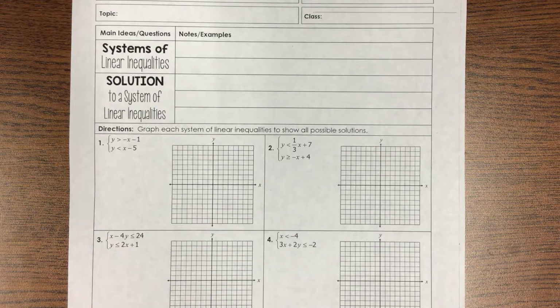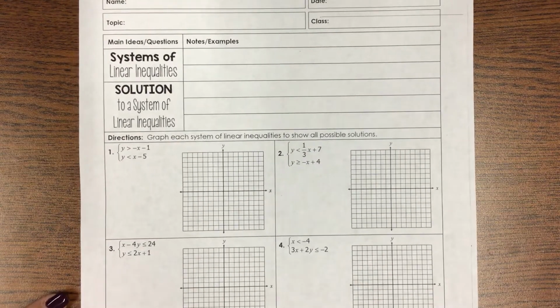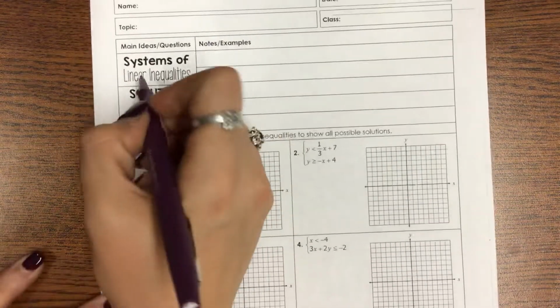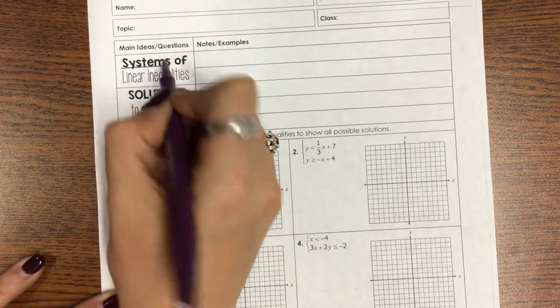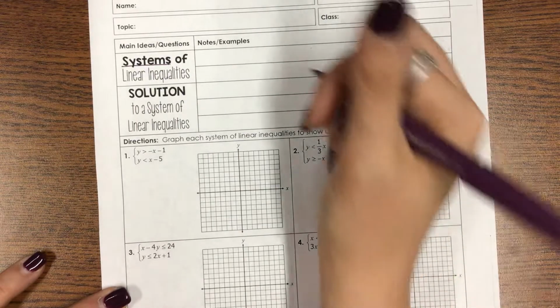So I've got bad news and I've got good news. Bad news, you have a brand new lesson today. Good news, it's basically yesterday's lesson, but with 2 lines. So we're still looking at linear inequalities, but we're looking at a system of linear inequalities.